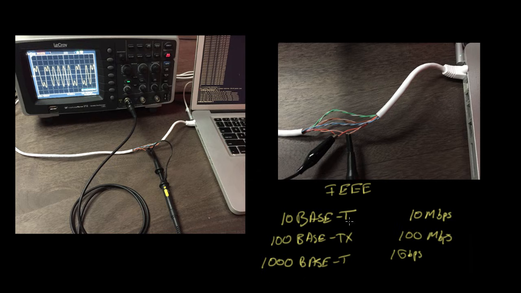But for this experiment, I'm going to use 10BASE-T because it uses a relatively basic line coding mechanism, which is Manchester encoding, which we saw in the last video. These other two standards are a bit more complex. So for this demonstration, I just want to use the relatively simpler standard.